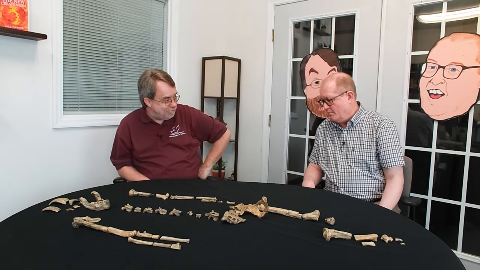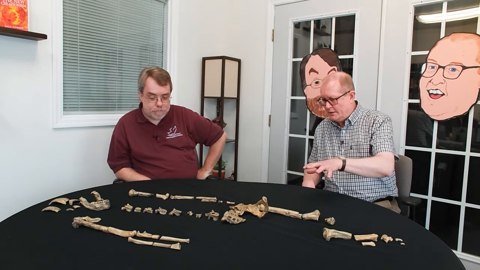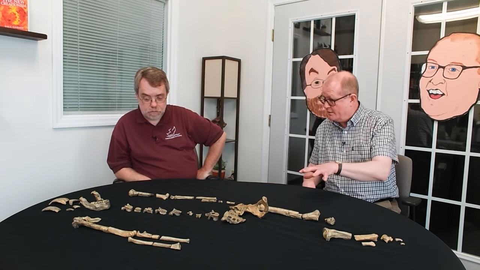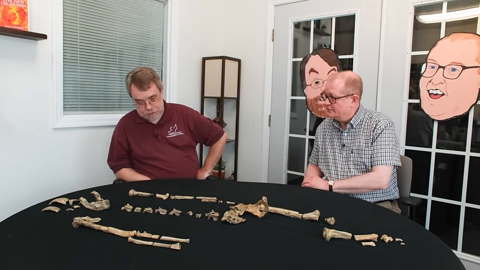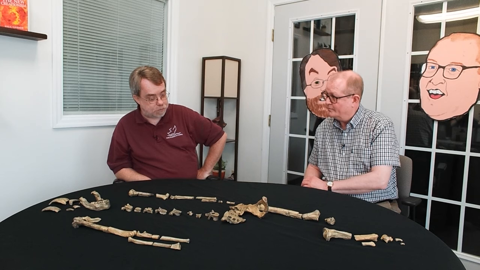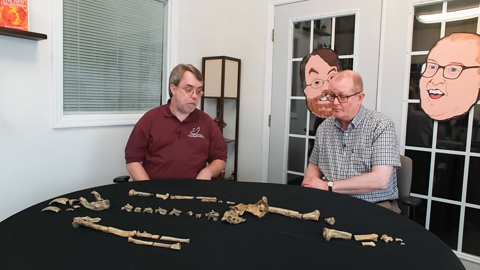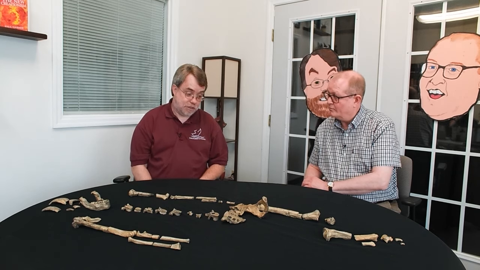The other thing that strikes me, as you've laid the bones out here on the table, is that there aren't very many bones. Now, I've read in the literature that she's about 40% complete. Is that right? I've seen that figure. I looked up the original scientific articles that describe the skeleton, trying to figure out how they came up with the 40% figure, and it doesn't say. It just says she's 40% complete.